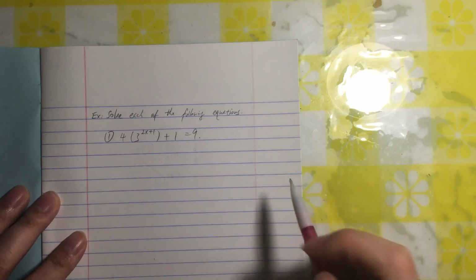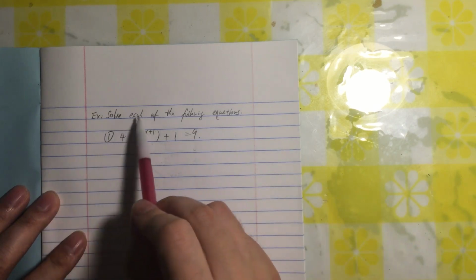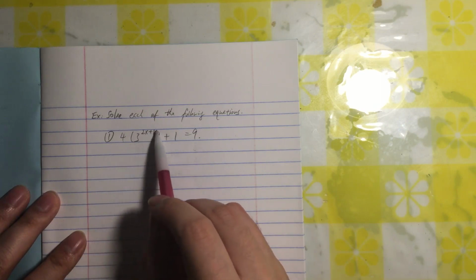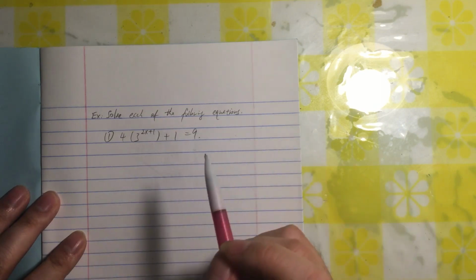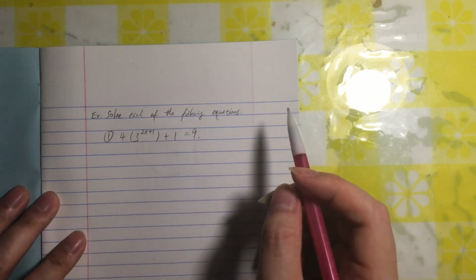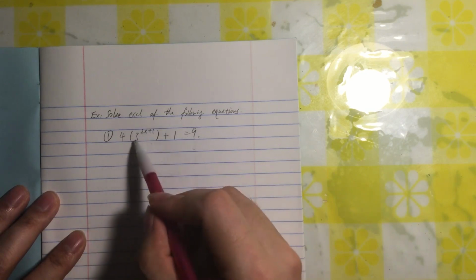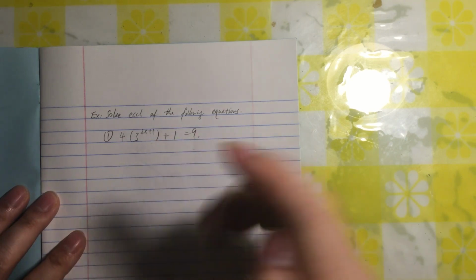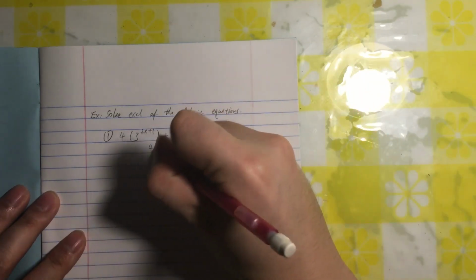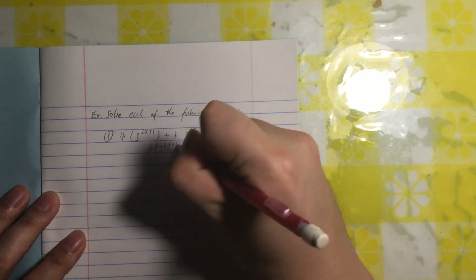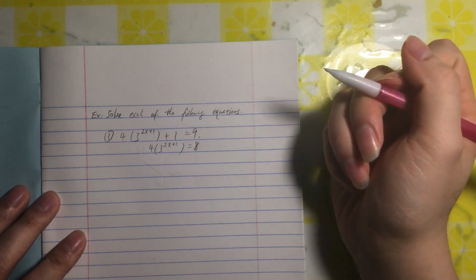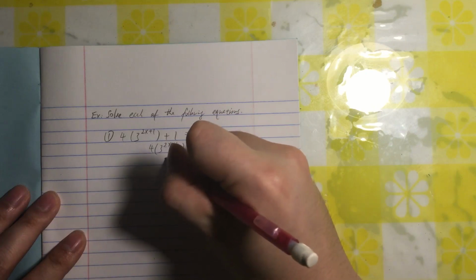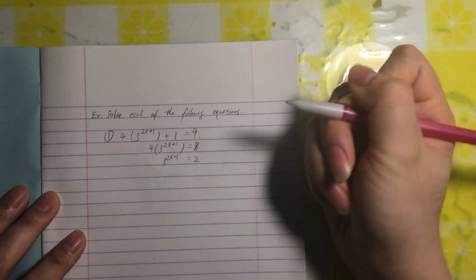Next, let me show how to solve equations using logarithms. Solve each of the following equations. First equation, we have 4 times 3 to the power of 2x plus 1, plus 1, equal to 9. Here we try to solve x from exponent. In order to solve x from exponent, let me first of all isolate 3 to the power of 2x plus 1. So I can first of all subtract 1 from both sides. If I subtract 1 from both sides, I get 4 times 3 to the power of 2x plus 1 equal to 8. Next, I can divide both sides by 4. If I divide both sides by 4, I get 3 to the power of 2x plus 1 equal to 2.